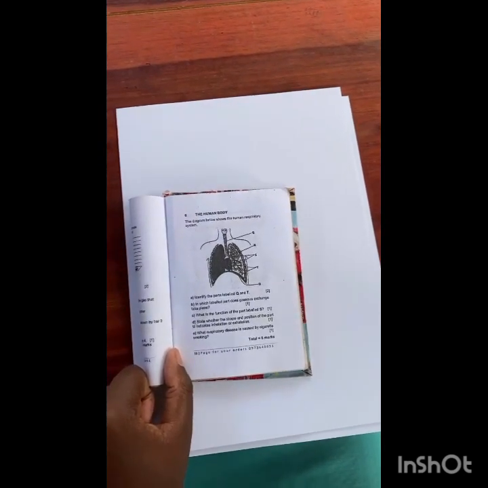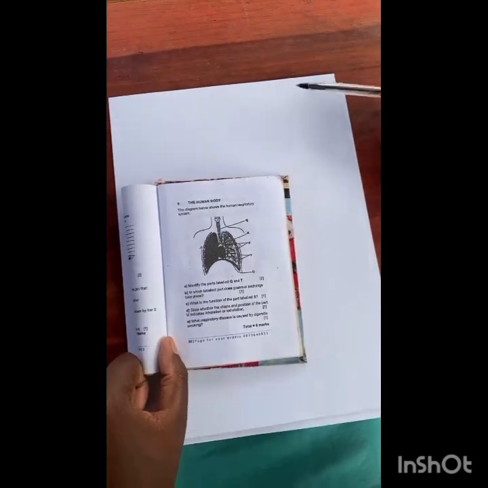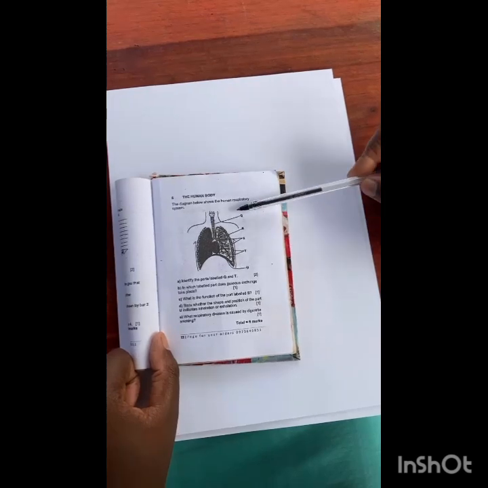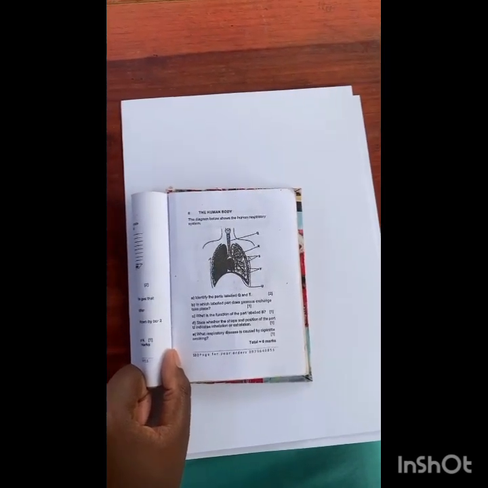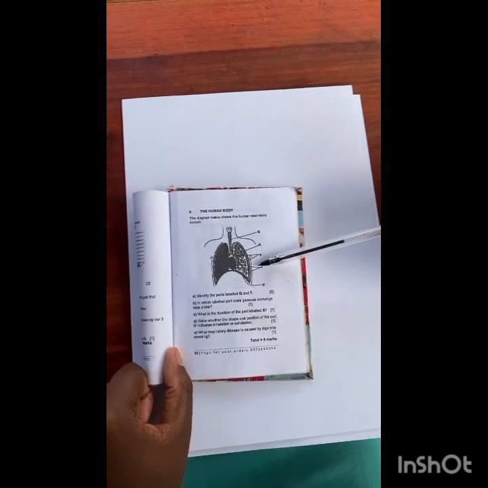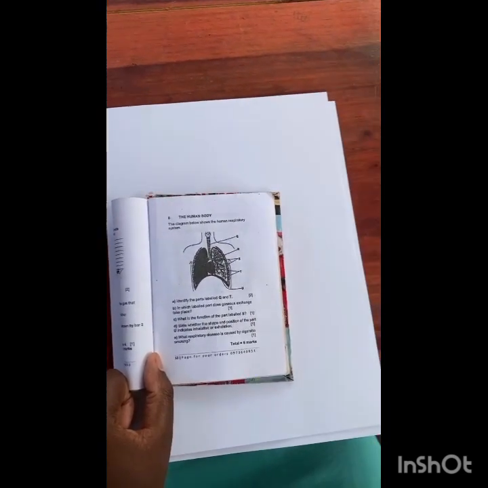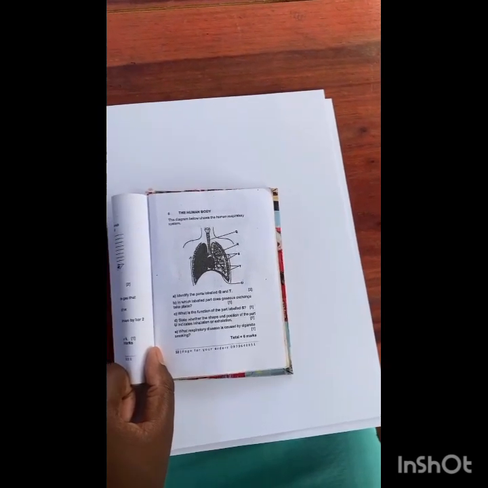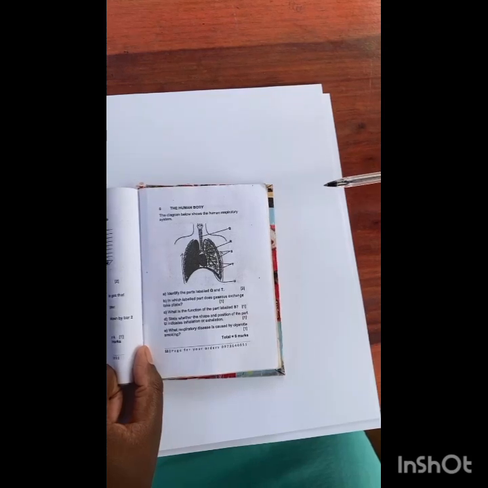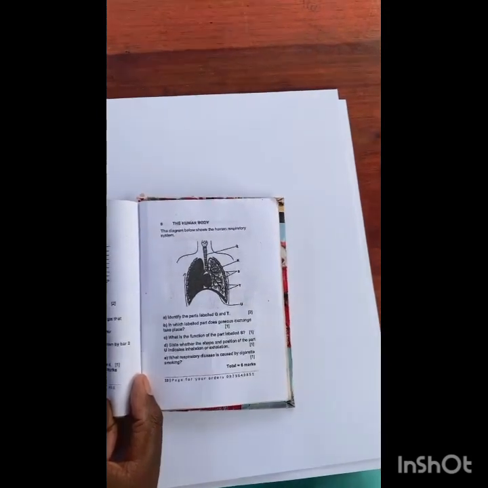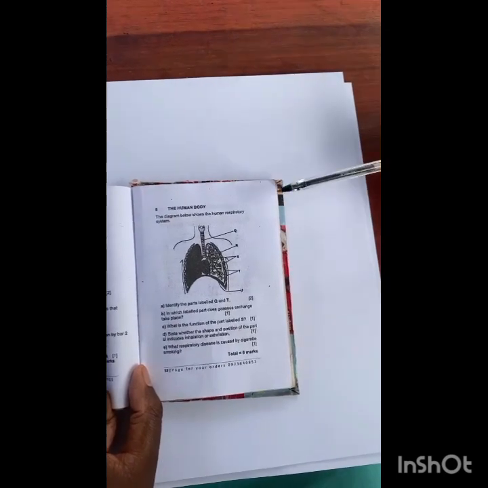So this is a 2020 internal paper. In case you can't see the diagram clearly, you can just check. Part Q here is the trachea, and part T, the muscles found between the ribs, are called intercostal muscles. B: in which labeled part does gaseous exchange take place? If you check your diagram clearly, gaseous exchange takes place in R.